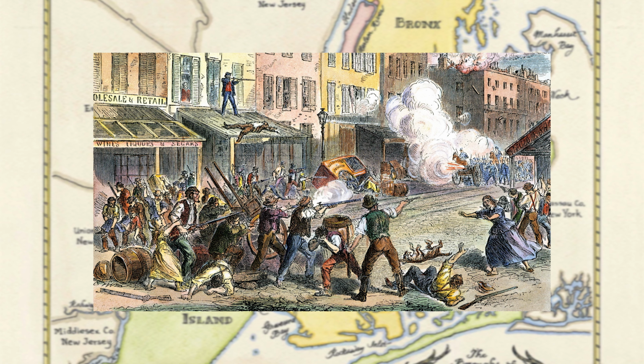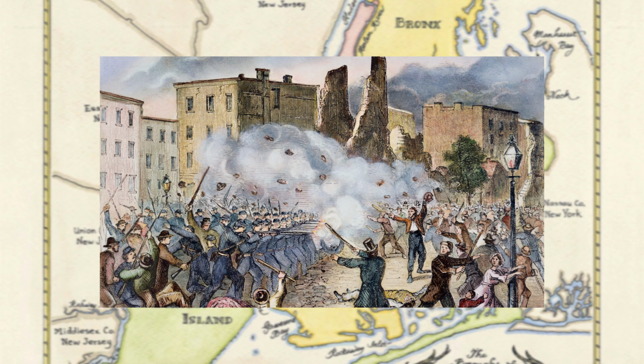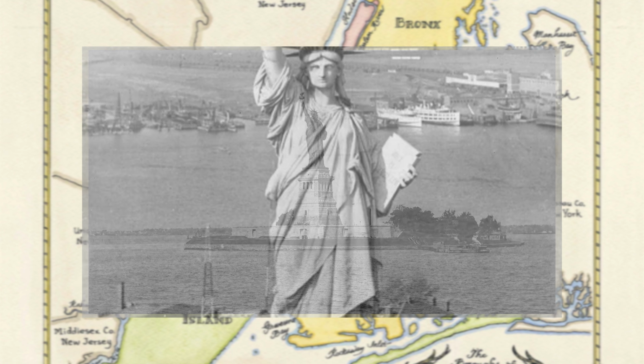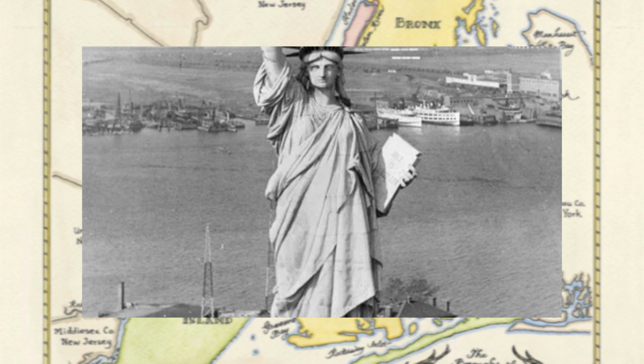In 1863, the draft riots erupted in violent opposition to conscription, leaving hundreds dead and marking one of the bloodiest episodes in U.S. urban history. Yet New York continued to grow. In 1886, the Statue of Liberty was unveiled in New York Harbor, instantly becoming a symbol of freedom and hope for millions of immigrants arriving at Ellis Island.